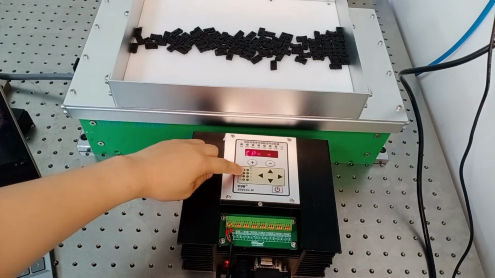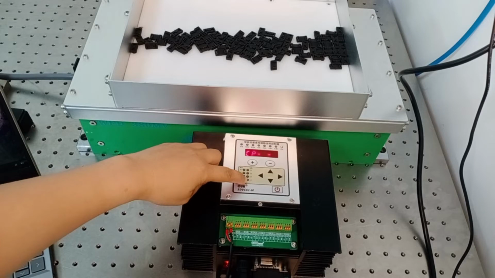You can see here, these 4 lights indicate the 4 programs. And here, these 4 lights indicate 4 motors, voice coil motors.